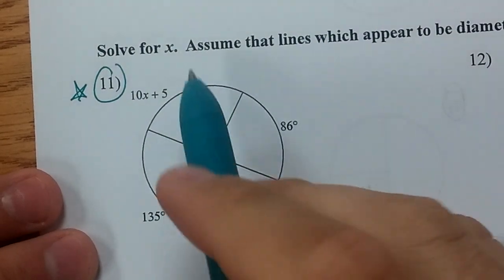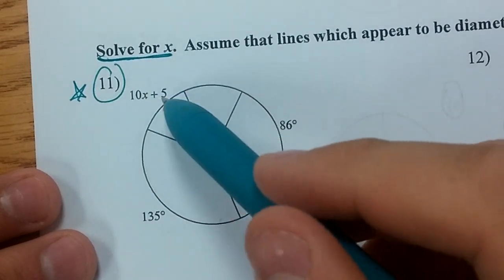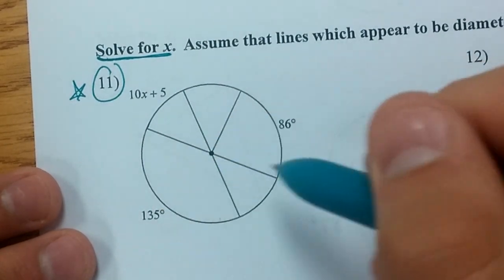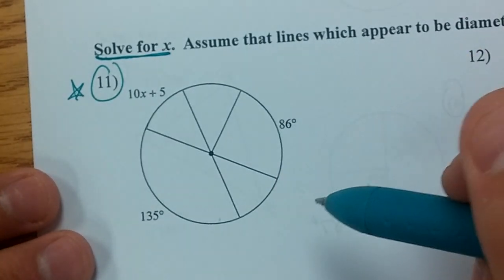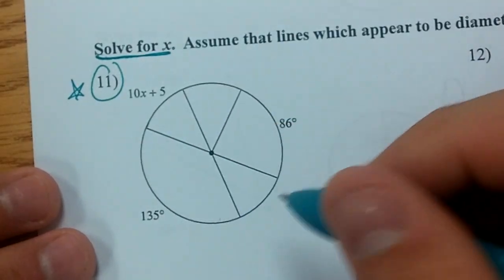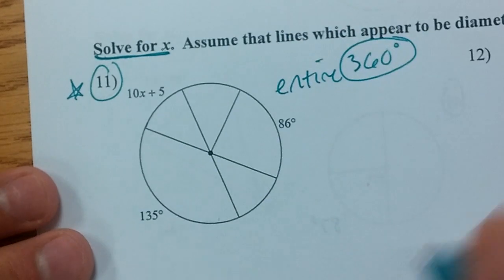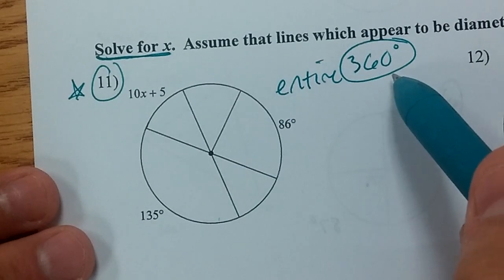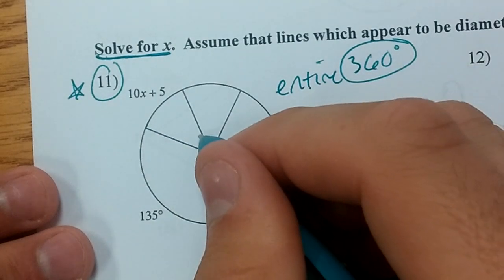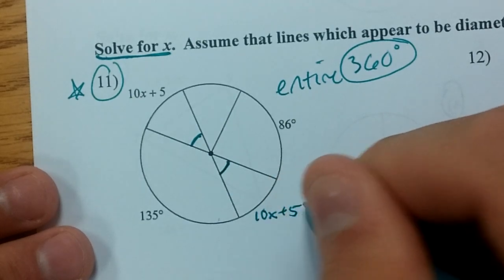In this example, they ask you to solve for x. We have one arc measure that has x in it. We are given that this arc here is 135 degrees. This arc here is 86 degrees. Whenever I'm given more than one arc around the circle, I'm going to keep in mind that the entire circle is 360 degrees. Now, if I'm going to set up an equation using that fact, I need all the pieces here. So if this piece is 10x plus 5, vertical angles state that this is also going to be 10x plus 5.